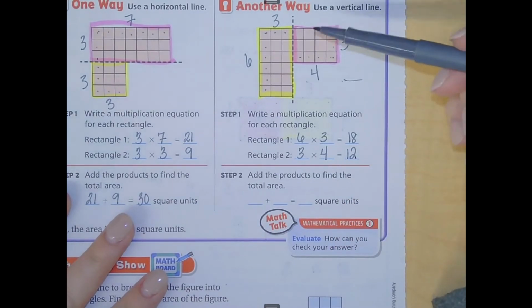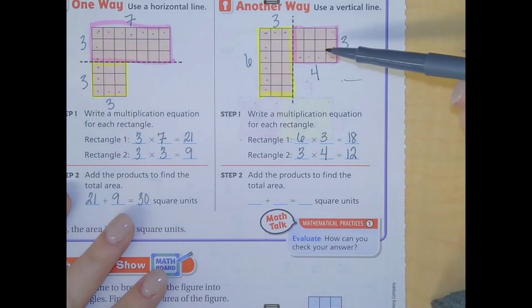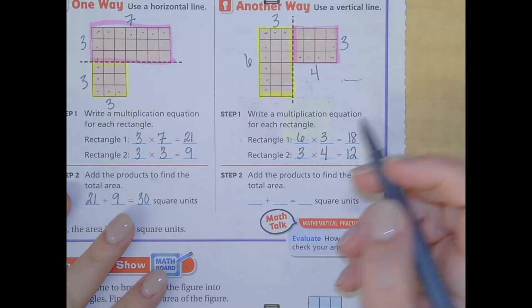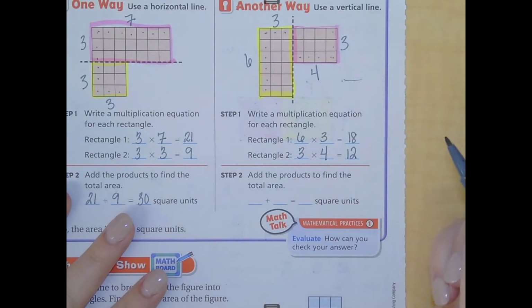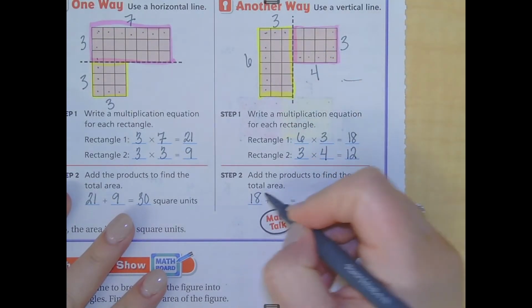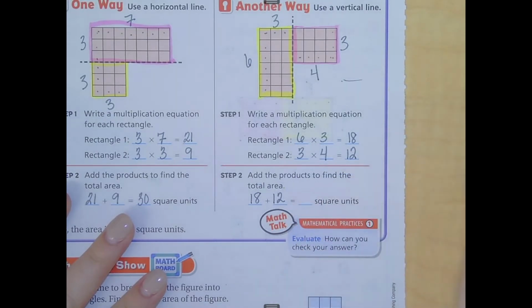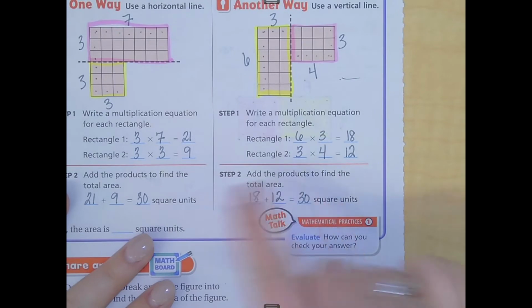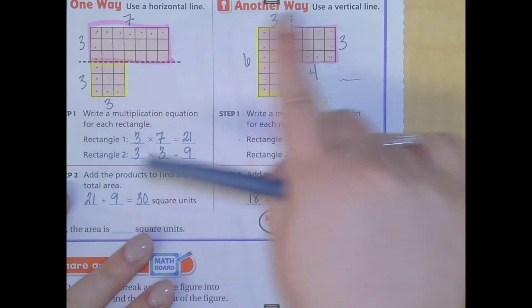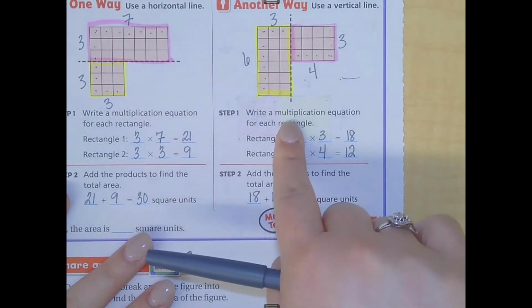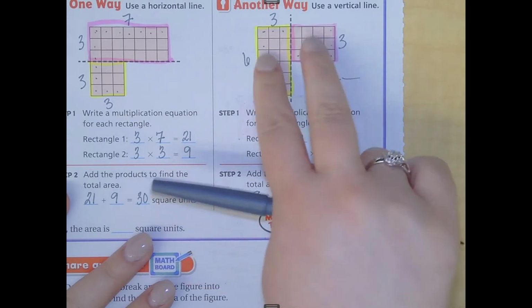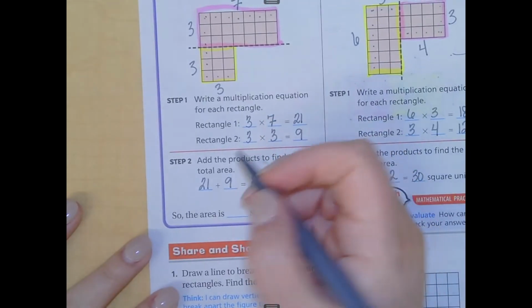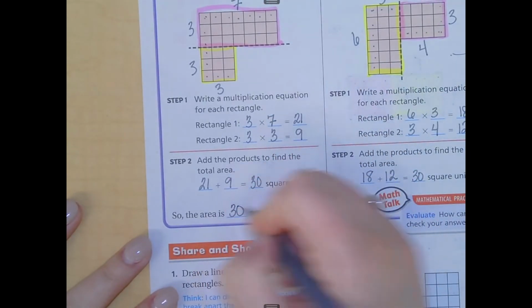Now, again, I want to know the total area for this entire figure, so I need to add these two areas back together. 18 plus 12, which totals 30. Your answer will be the same no matter which way you decide to chop it into two pieces. So that means the area is 30 square units.